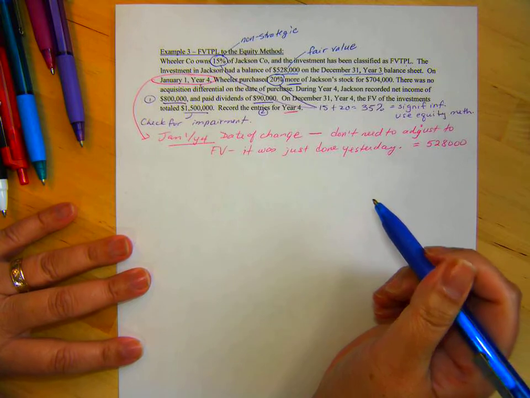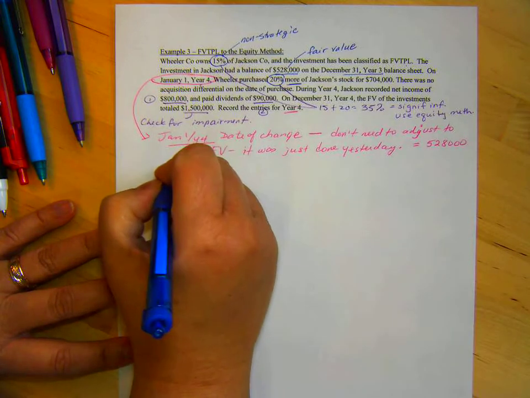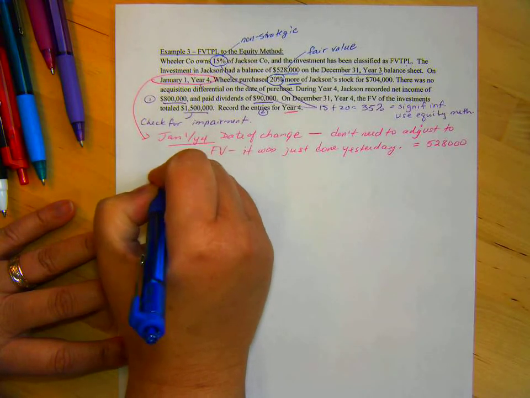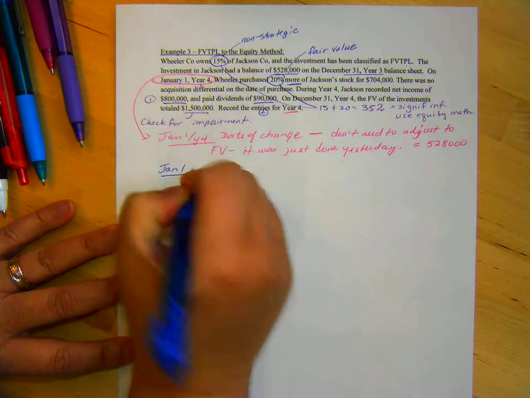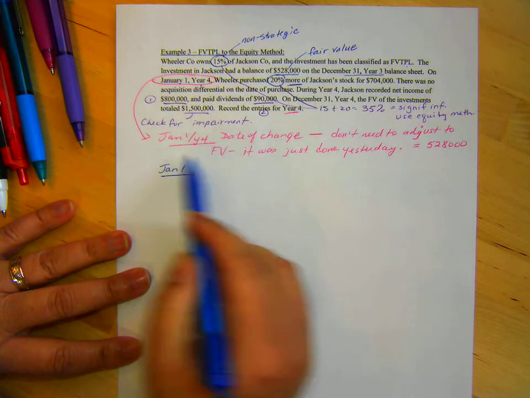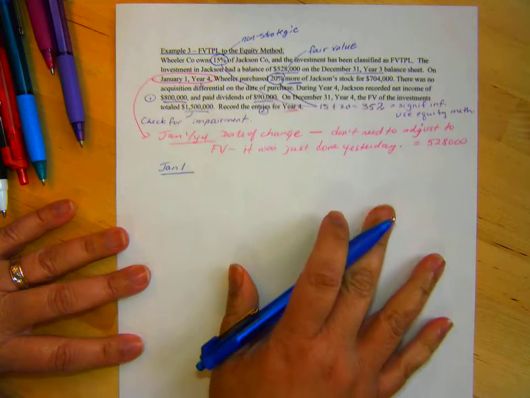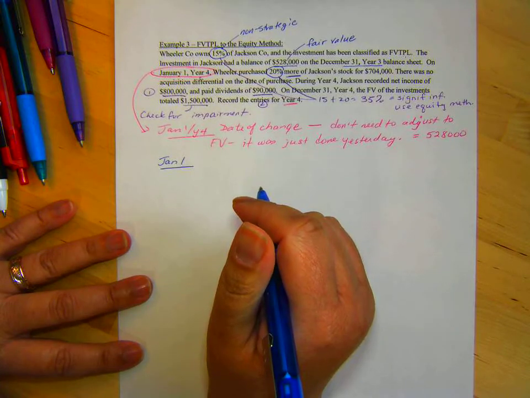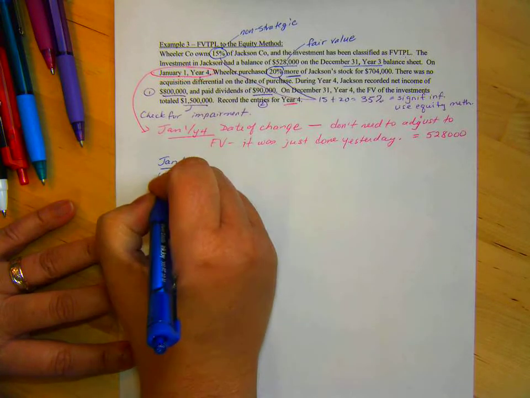Okay, so now what happened January 1st? And you could have put this first, and actually you didn't even need this because it was just a description. Okay, January 1st, what happened? We bought more shares.